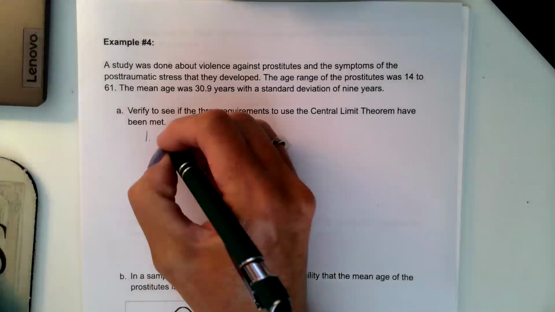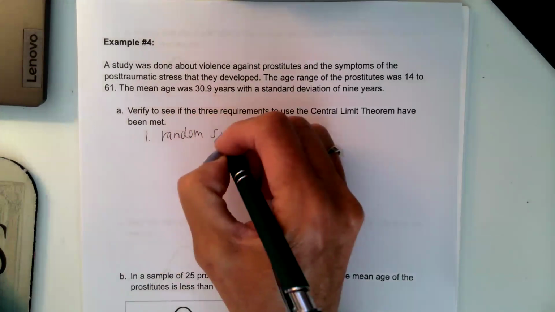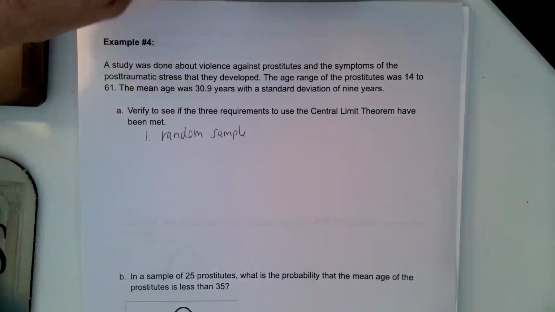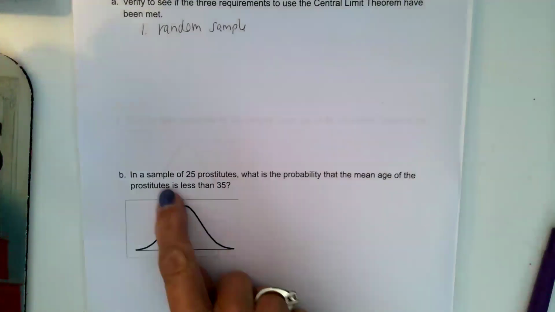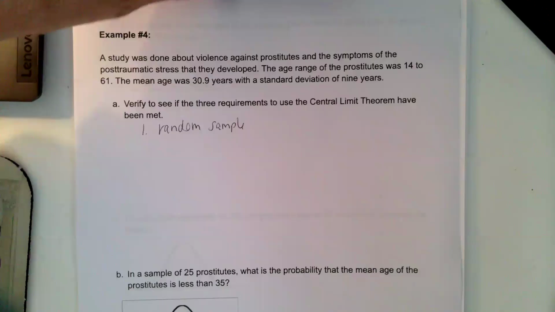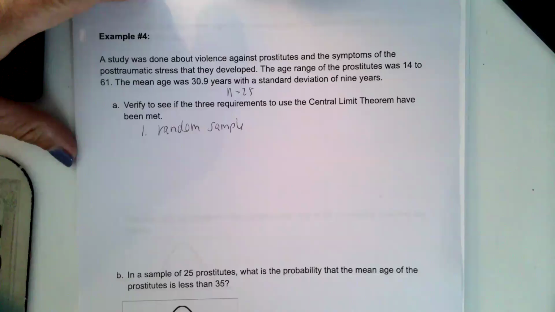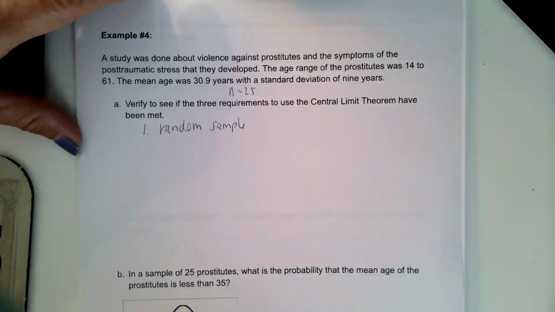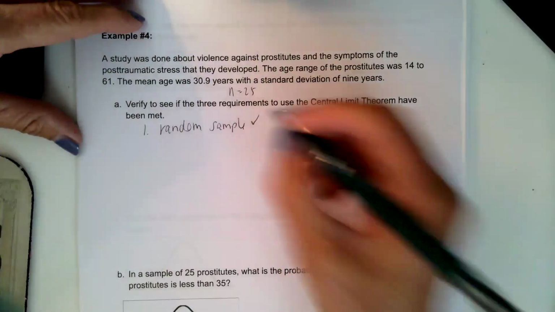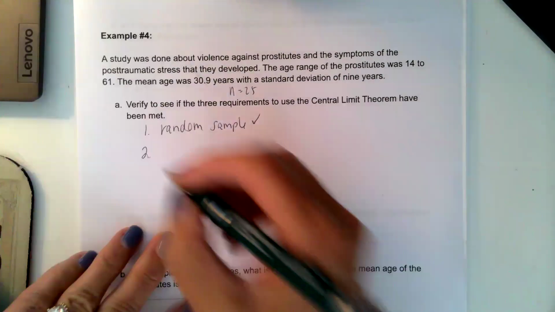So the first is, do we have a random sample? I guess we didn't write the sample size there. If you look at part B, it says a sample size of 25 prostitutes. So we're going to say the sample is 25. We will assume it's random. It doesn't say, but we're going to assume that. Shouldn't always assume.